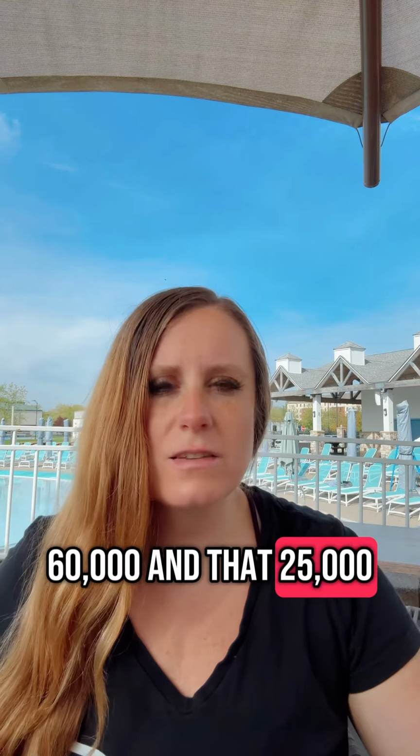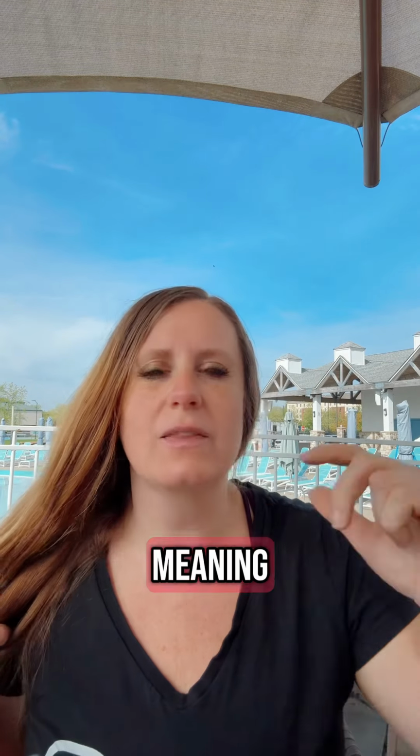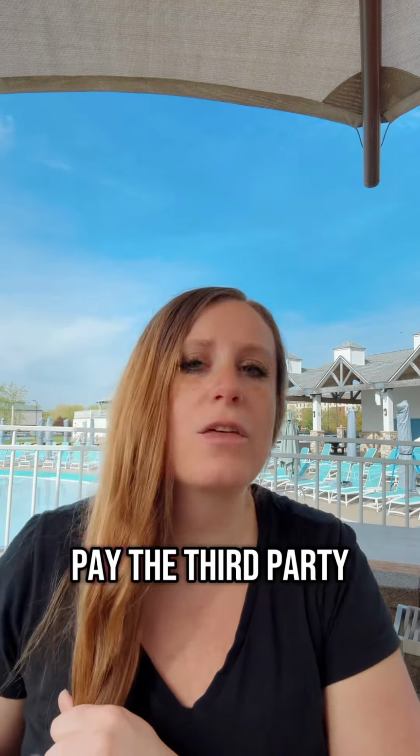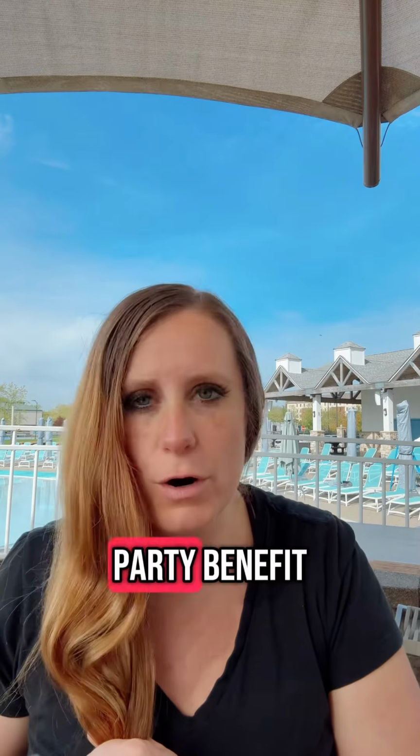And that $25,000, that is the property damage, meaning that's the most your policy is going to pay out towards damages to their car, not your car, their car, right? Liability is always going to pay the third party. It's not a first party benefit.